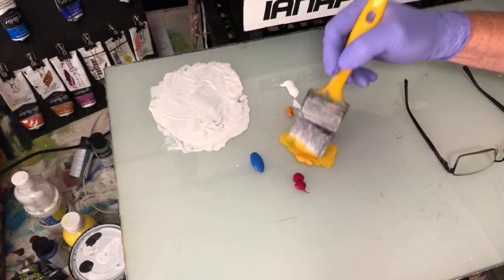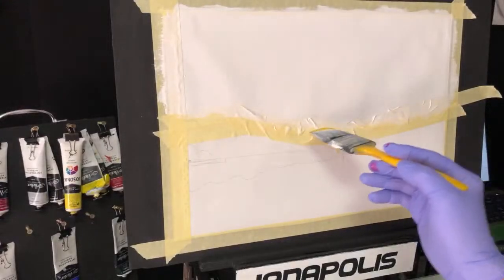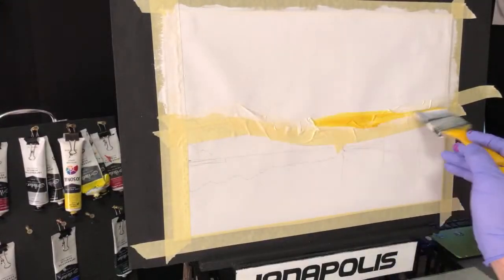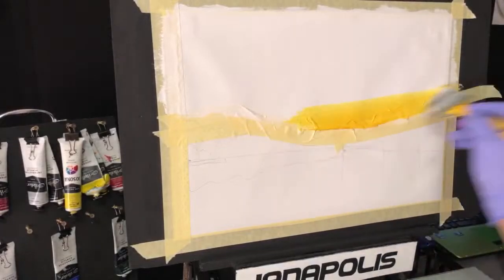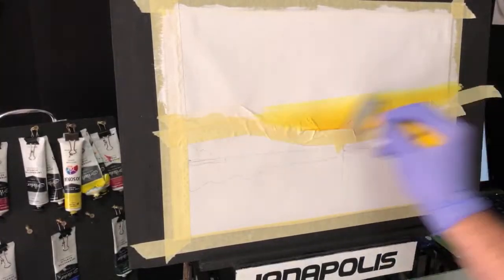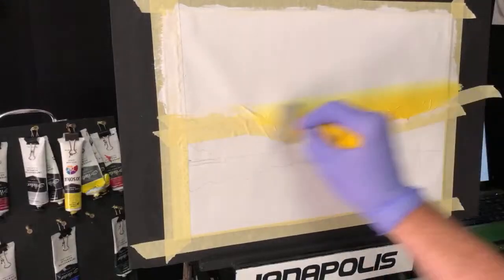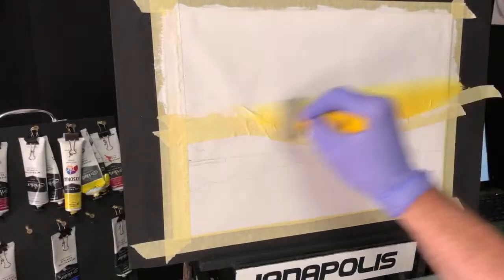Just something we can get behind there. And let's start from way down here. I'm going to come up like that, I suppose. There we go, and I'll pull it up like that. Pull it up.